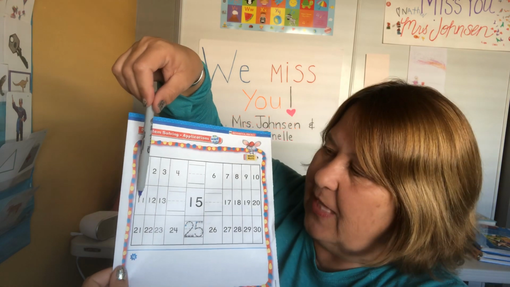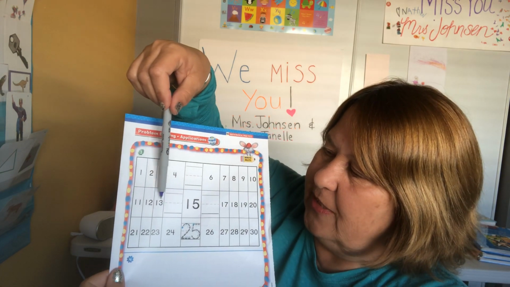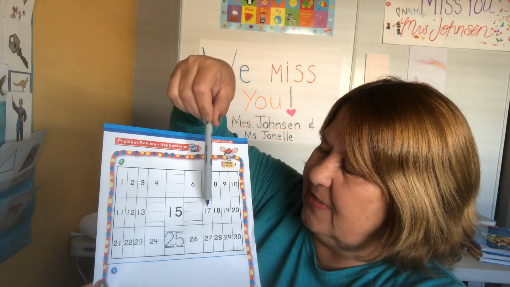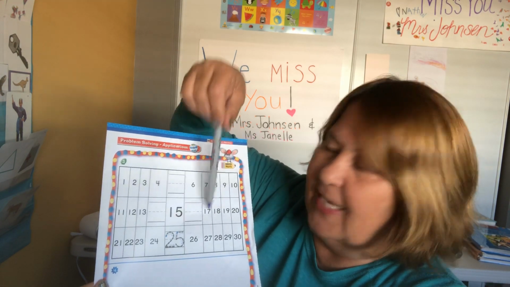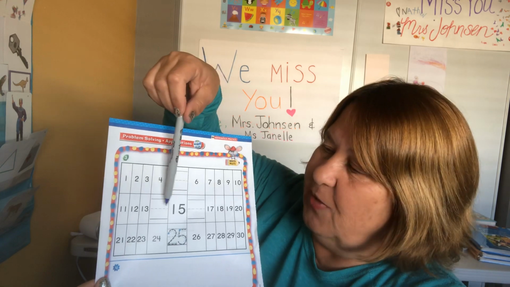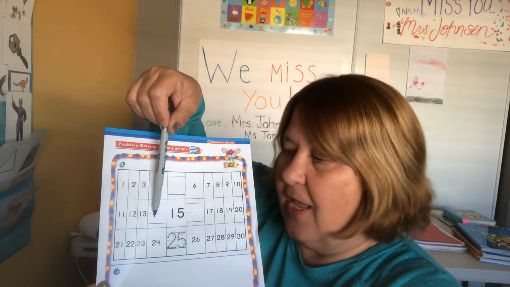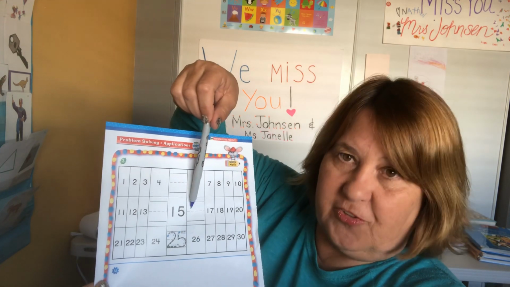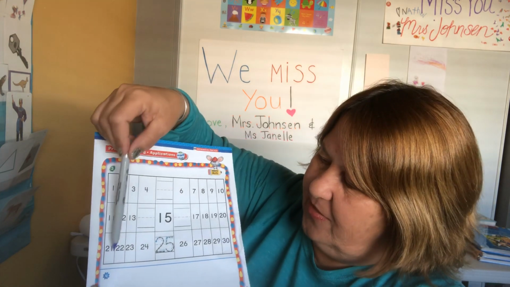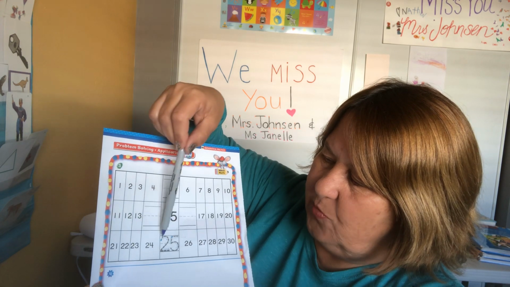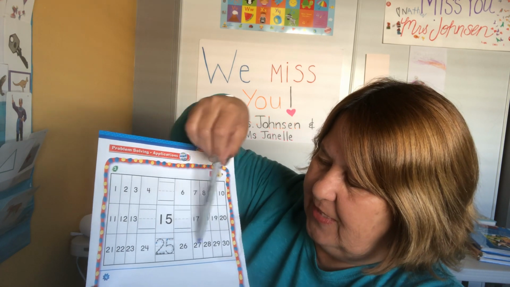You're going to go 11, 12, 13, blank, 15, blank, 17, 18, 19, 20. So you have to figure out what number comes before 15 and what number comes after 15. And then you're going to go to the next row and you're just going to count up to 25 and trace it, and you'll stop at 30.